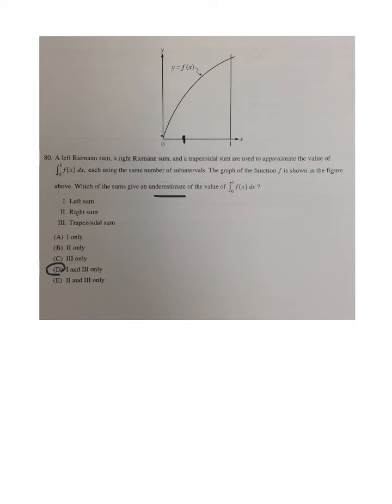If I go up to the right side of that interval and over, do you see clearly that that rectangle is an over approximation? So let me do another one. If I went like this, over, you can see that that's an over approximation. Okay, so it's definitely not going to be a right Riemann sum.